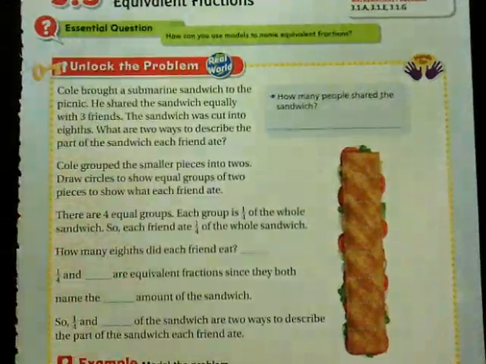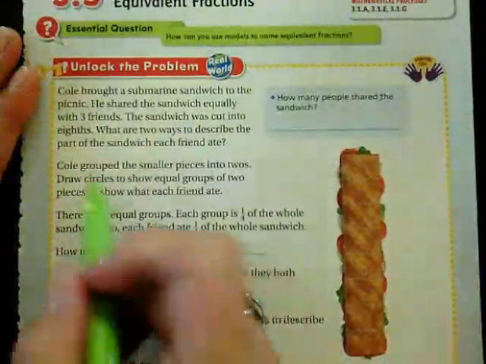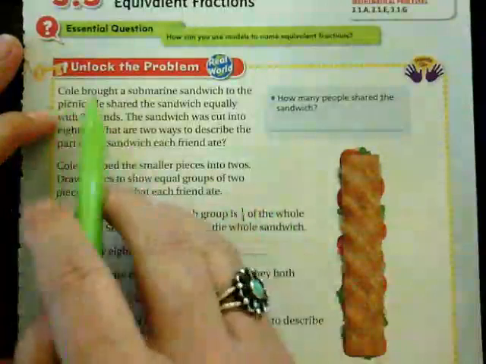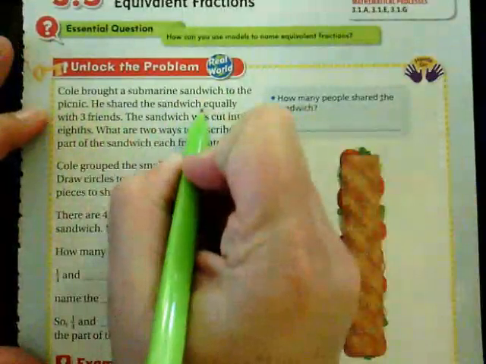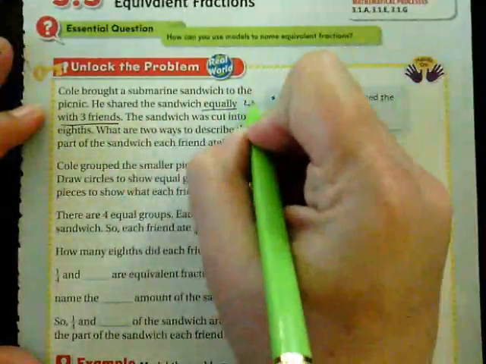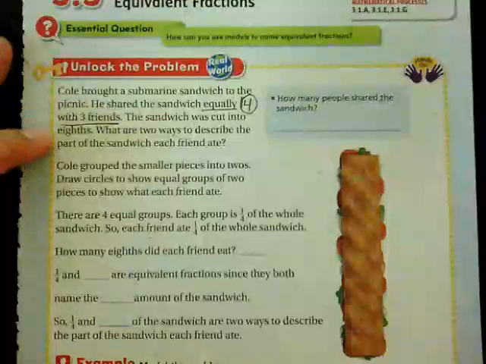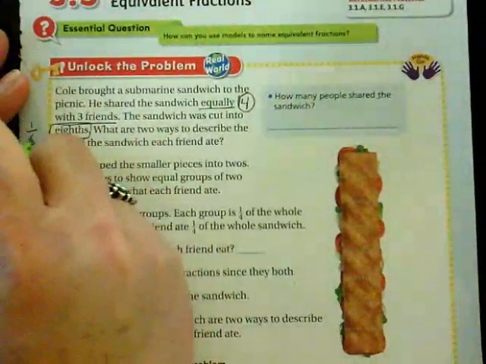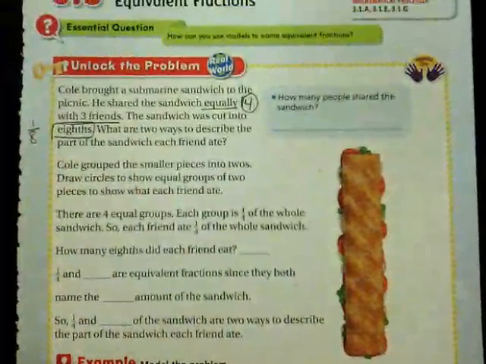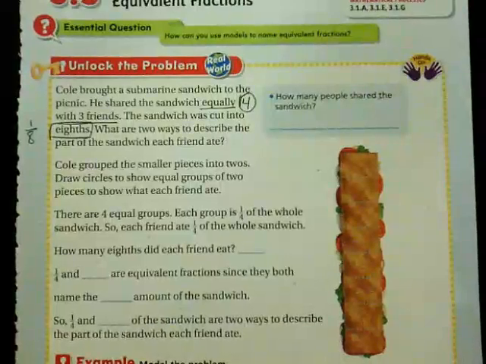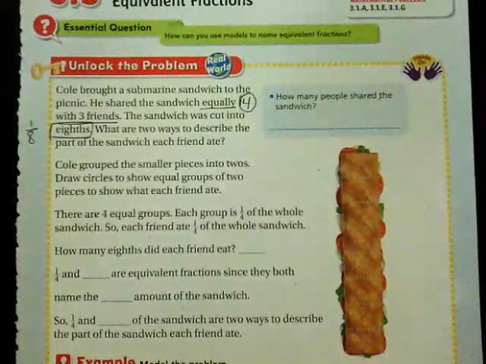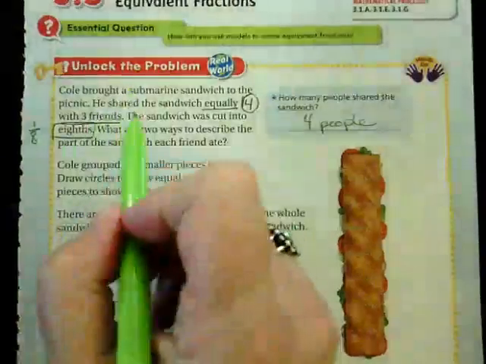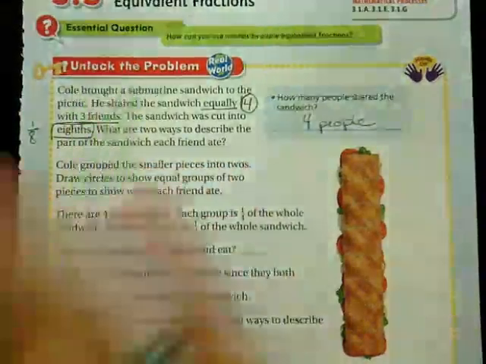Okay, I understood all the words there. I'm going to go back and look for my information now. It says Cole brought a submarine sandwich to a picnic. And we have a picture. He shared the sandwich equally with 3 friends. Equally with 3 friends. So total, I have 4 people. The sandwich was cut into eighths, which means my sandwich has units of 1/8. What are 2 ways to describe the part of the sandwich each friend ate? So how many people shared this sandwich? 4 people. I know that because it was Cole, and he shared it with 3 friends equally.